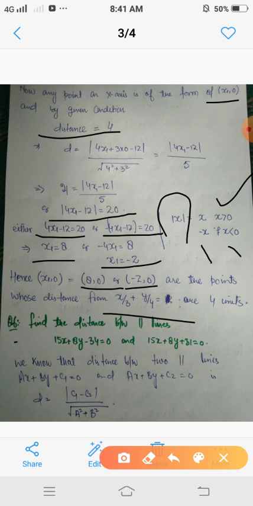Now question number 6 is: find the distance between the two parallel lines 15x + 8y - 34 = 0 and 15x + 8y + 31 = 0. Here the lines should be parallel. If they are non-parallel lines, meaning they intersect either at one point or at infinitely many points, then the distance between these two lines is 0.